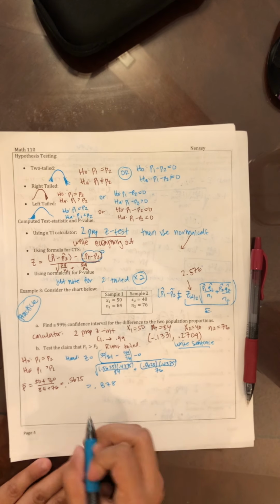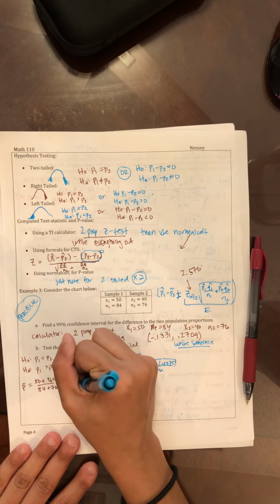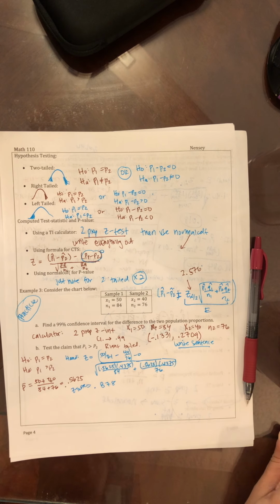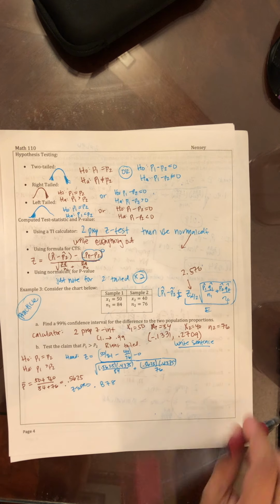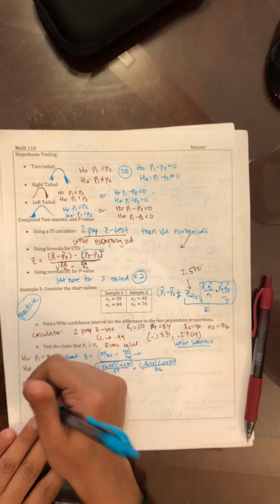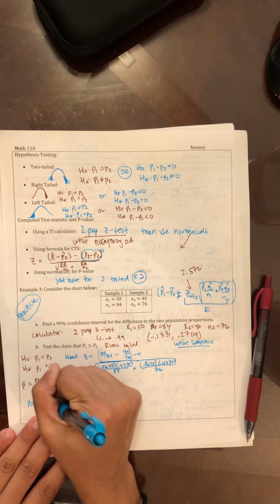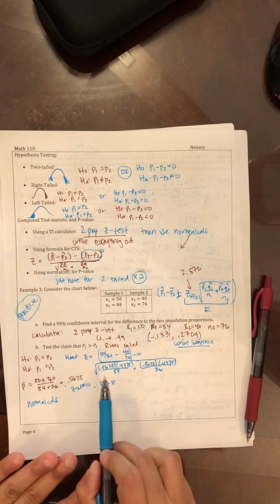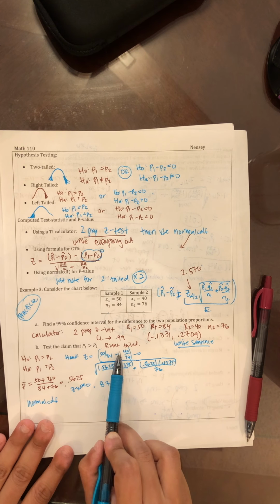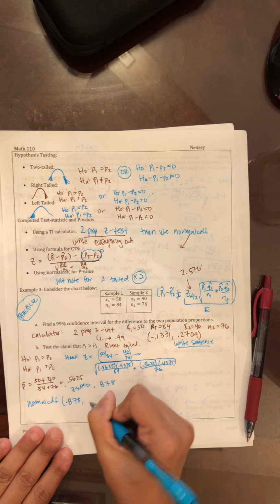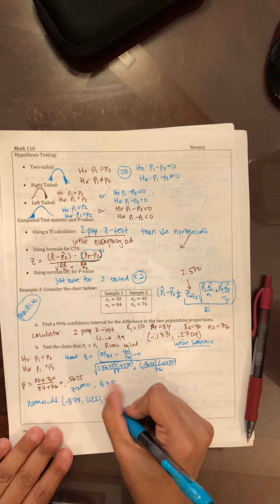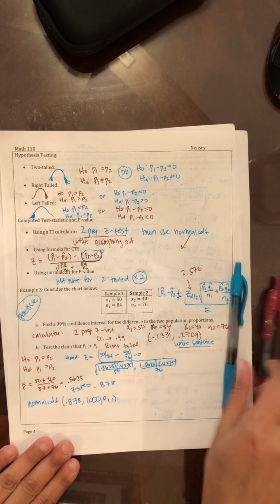0.878. And what is this called? This is called your Z-score. Okay, that is not your p-value, that's your Z-score. So your next thing is you have to find your p-value, and how do you do that? You're going to use normal CDF. And since this is a right tail test, you want this number to the right. So your lower is 0.878, your upper is 1,000, and then you have 0 and 1.